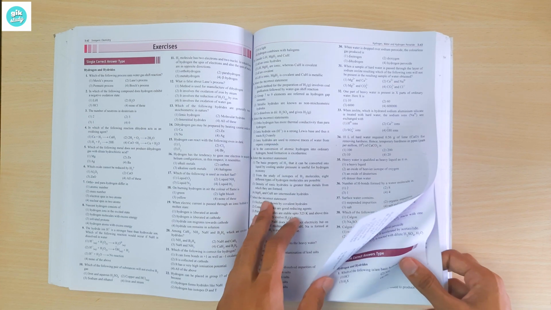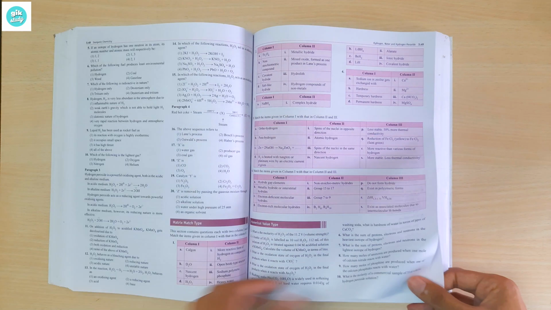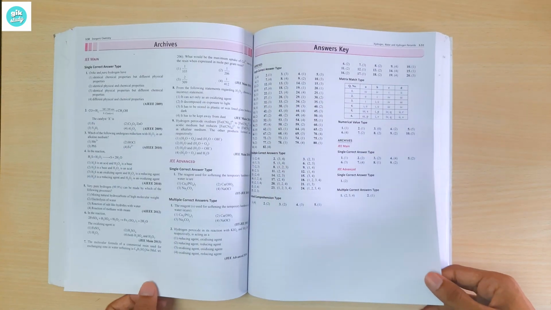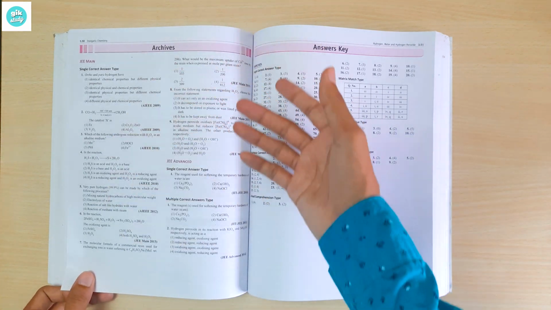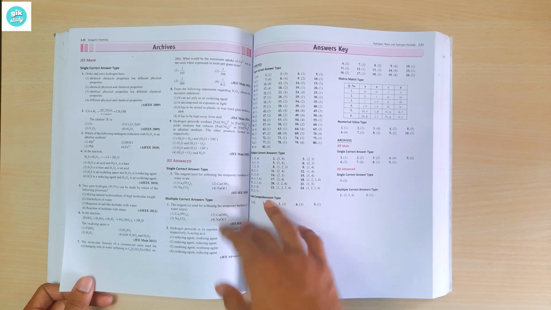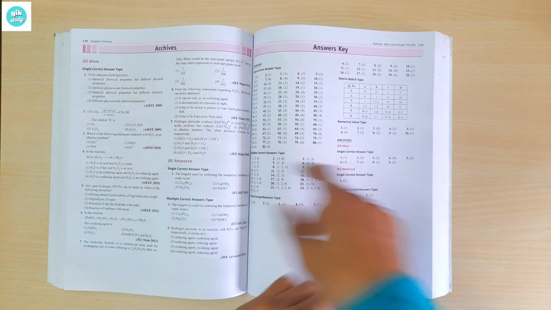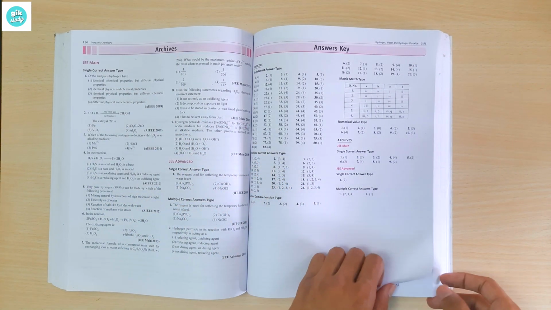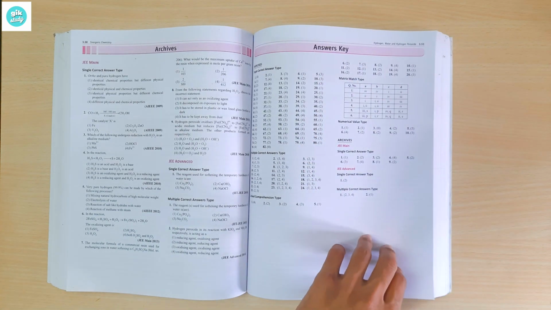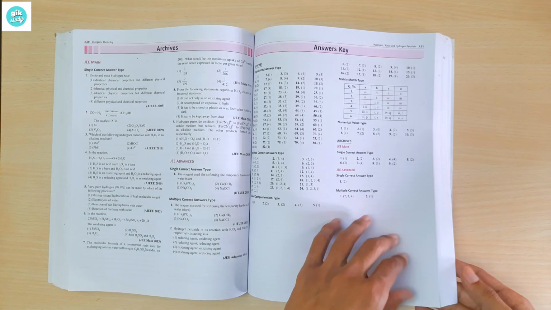Right there you can find several types of questions, like single correct answer type questions, multiple correct answer type questions, linked comprehension type questions, matrix match type questions, and numerical value type questions. And then you can find the archives, with questions that were asked in JEE Main and Advanced. Like right here single correct answer type questions from JEE Main, and questions from JEE Advanced, single correct answer type questions and multiple correct answer type questions, and then the answers key. And like I told you before, you can find the solutions in the solutions section.